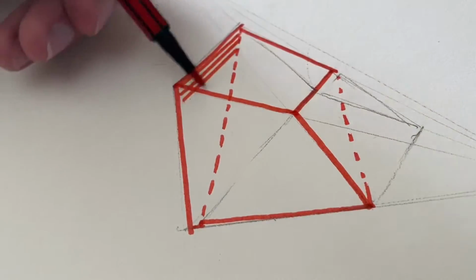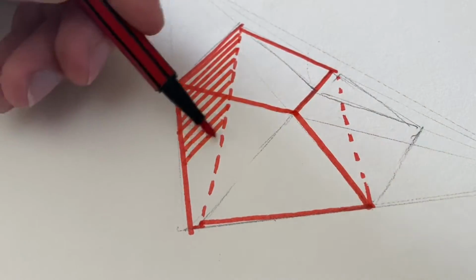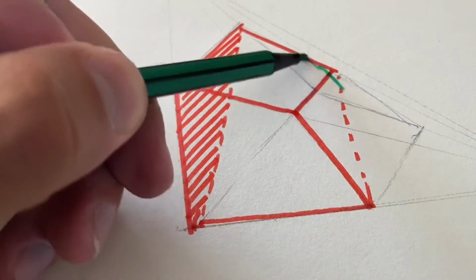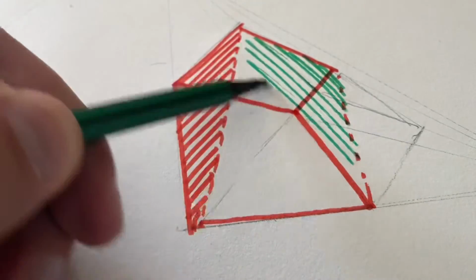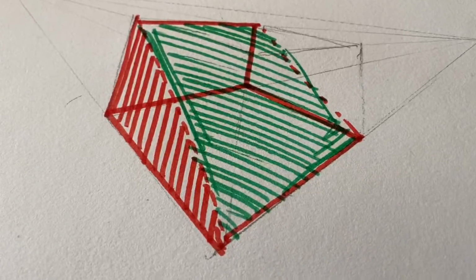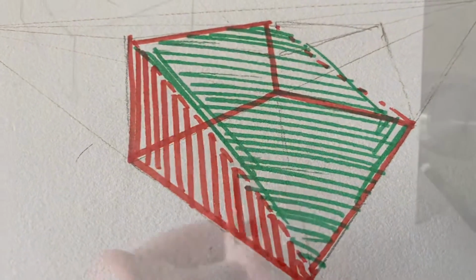I do apologise with the angle of this image. It's quite difficult to see. But hopefully you can understand how to do it. So very, very simple, going from a cube. You're almost cutting it diagonally in half.